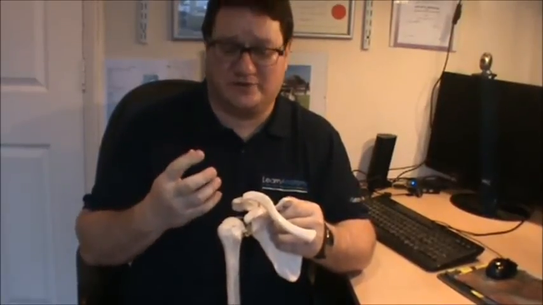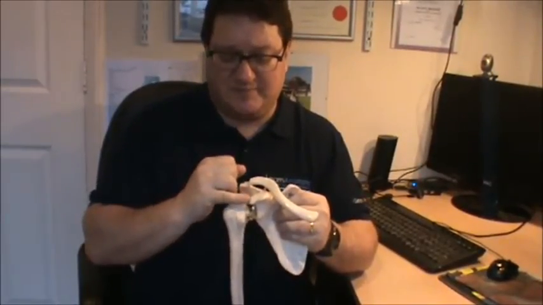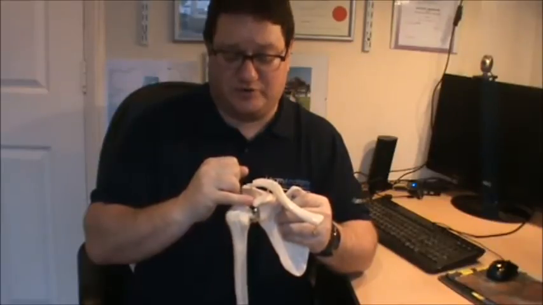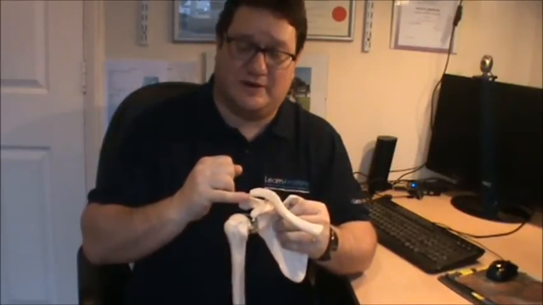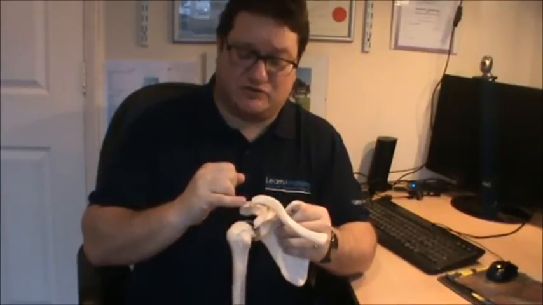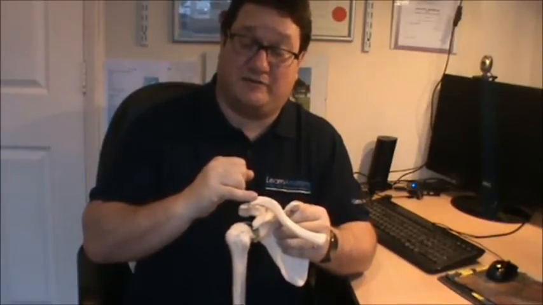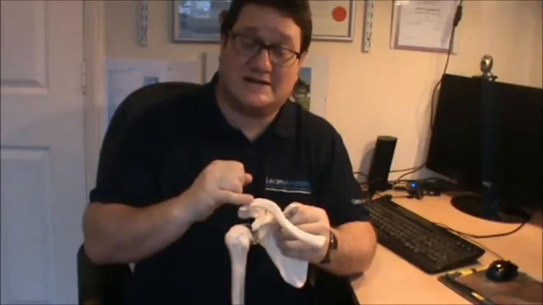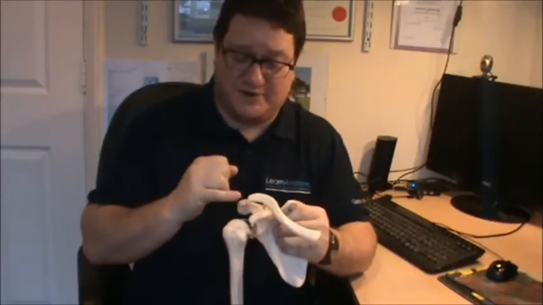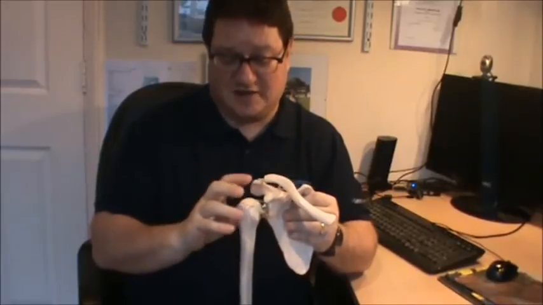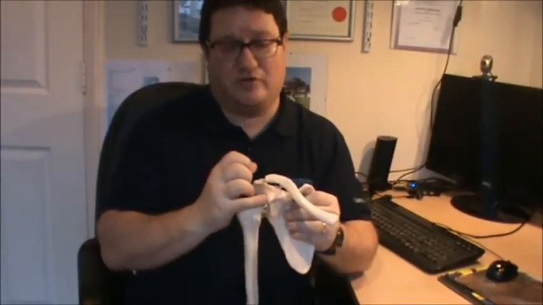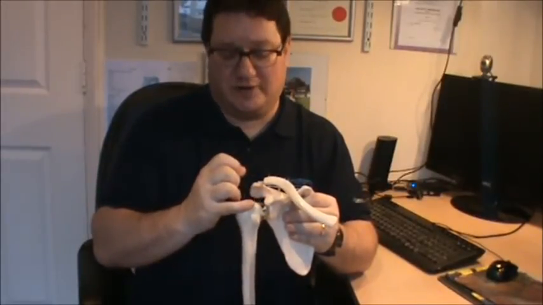It's trapezoidal in shape. Then we've got a ligament going from the coracoid process to the acromion, the coracoacromial ligament. Then one that joins the acromion process with the clavicle, the acromioclavicular ligament. Then a ligament that goes from the coracoid process to the head of this arm bone called the coracohumeral ligament.